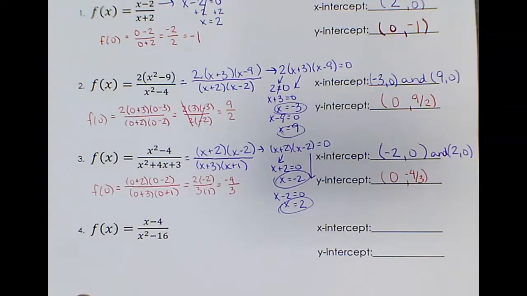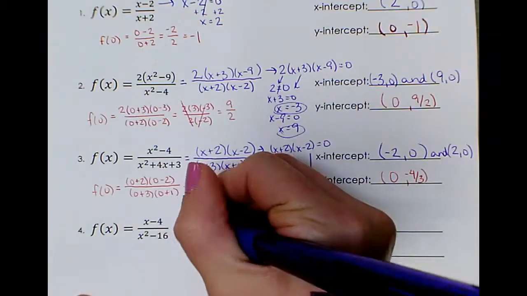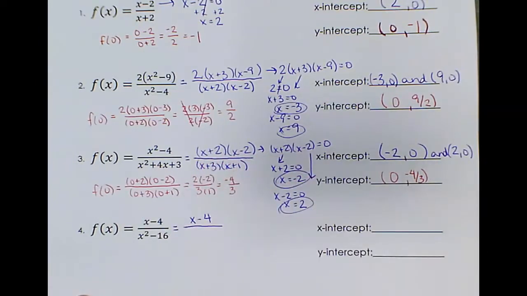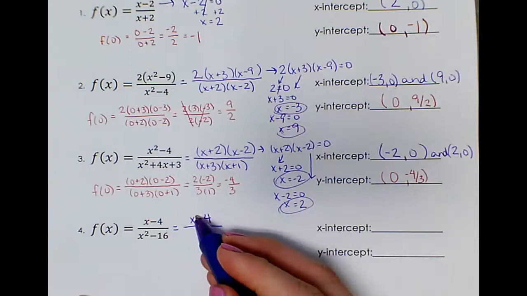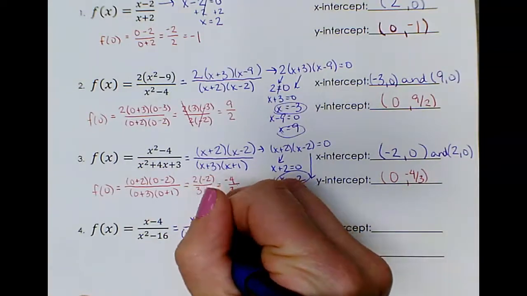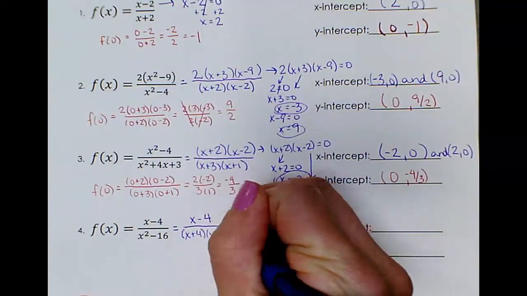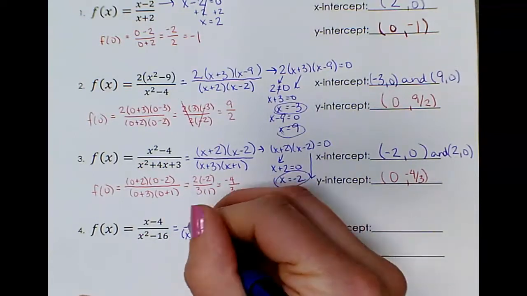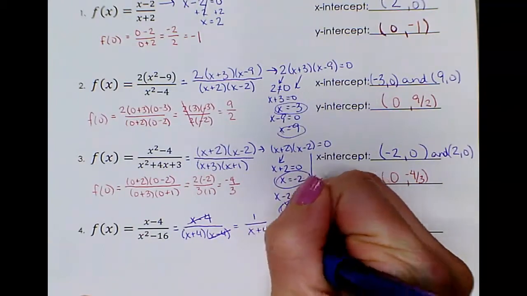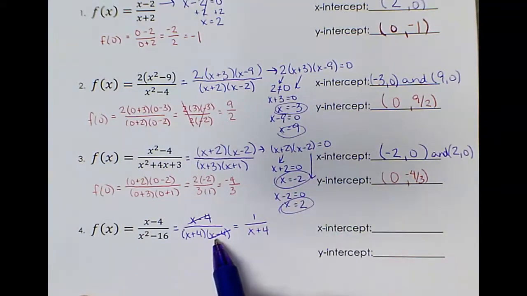And finally, the last question. Let's factor. X minus 4 is the numerator, and it doesn't have to be factored. It's already linear. There are no exponents. The denominator is a difference of squares, x plus 4 and x minus 4. I notice that there's a common factor here. And that common factor means that there is a hole where x minus 4 equals 0. So keep that in mind.